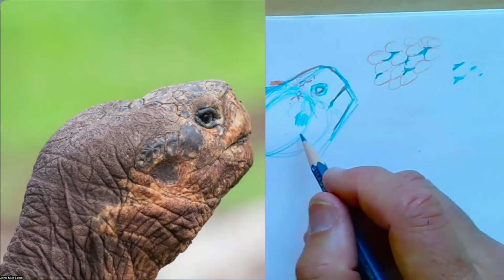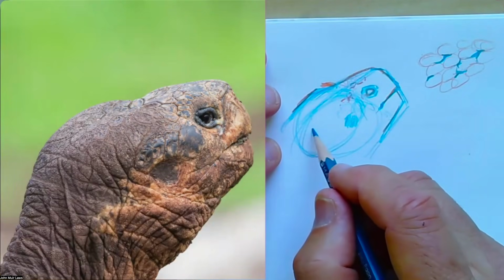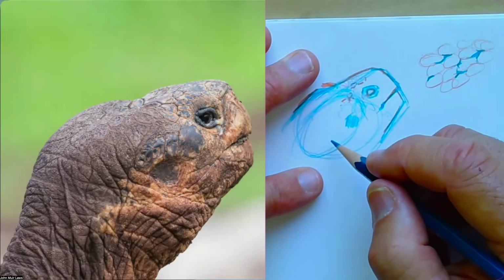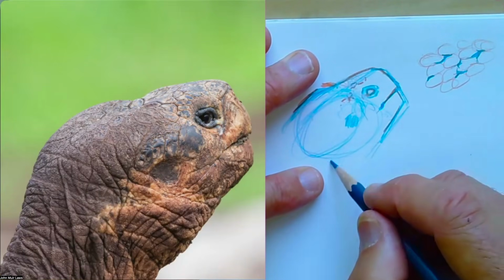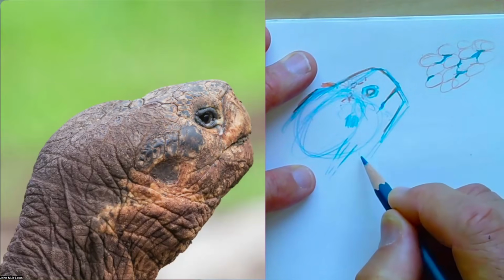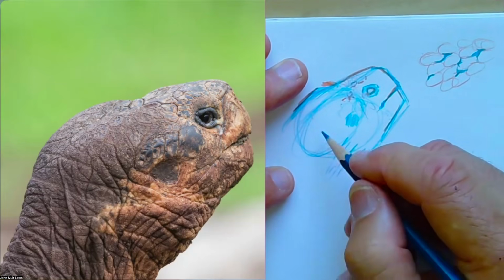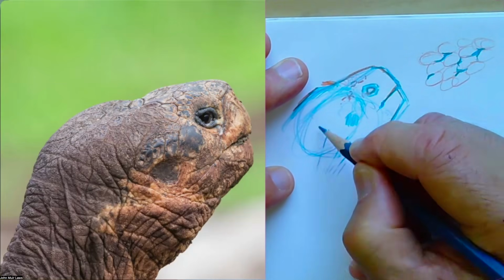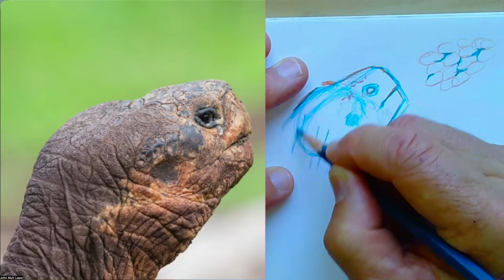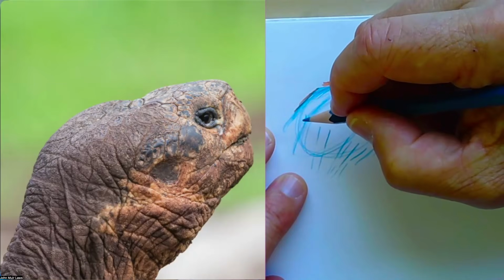On these cracks on the head here, there seem to be a couple of really major directions. I have some cracks that are going down, and then I've got other ones that are coming across.